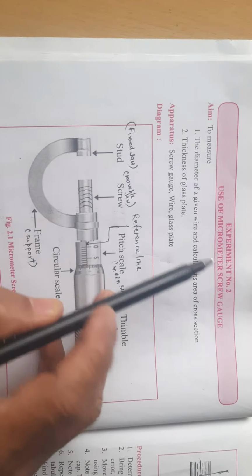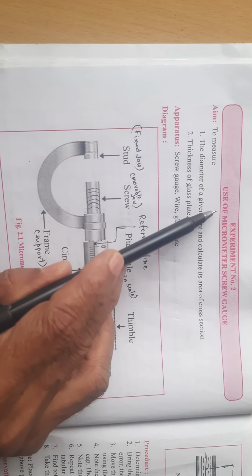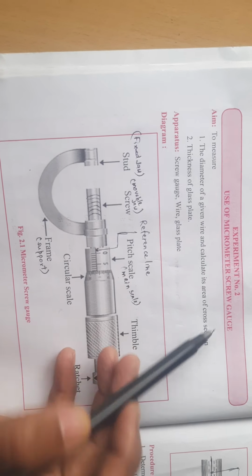Today we study the micrometer screw gauge. That is how to use the micrometer screw gauge that we have to see now. The name of the experiment is use of micrometer screw gauge.